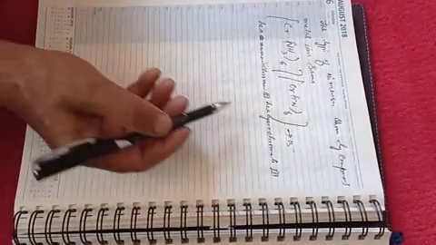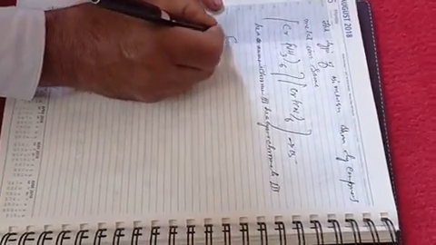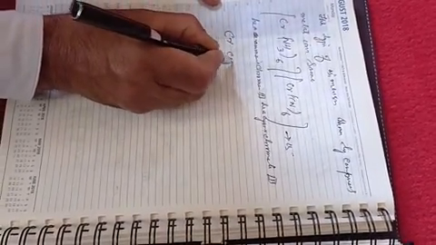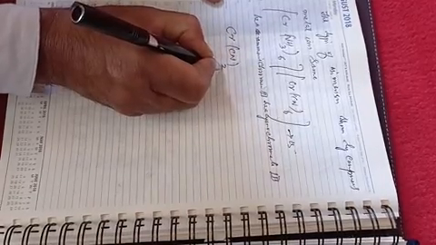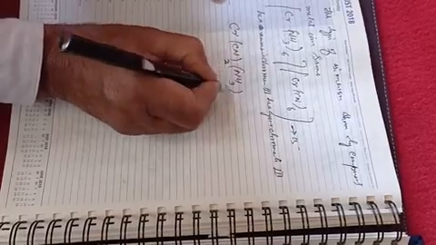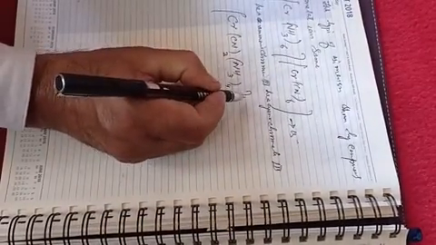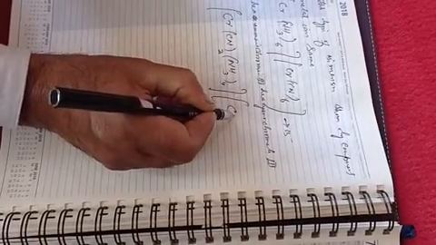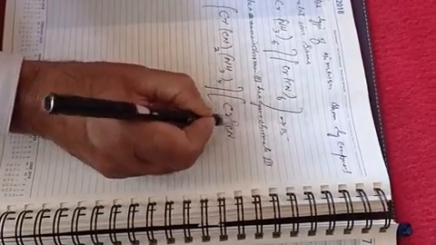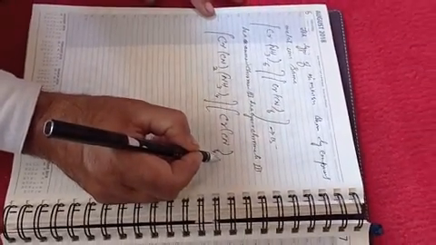Now I will make its isomer here. It is [Cr(CN)2(NH3)4]. This is the cationic part, and the anionic part becomes [Cr(CN)4(NH3)2].